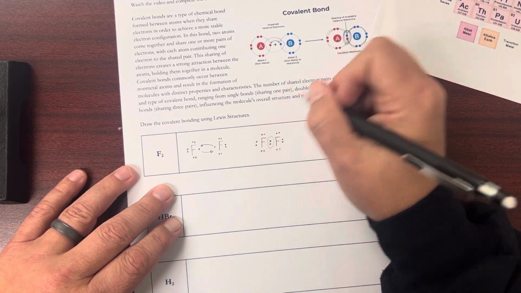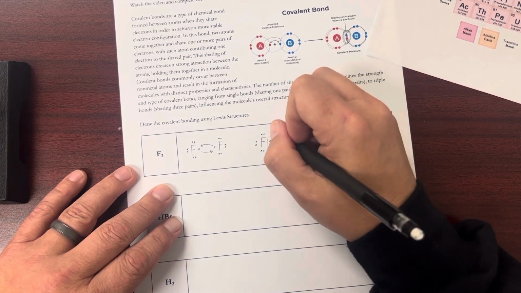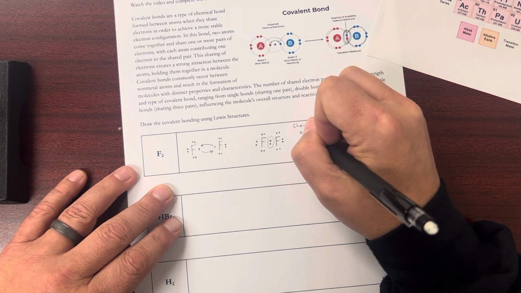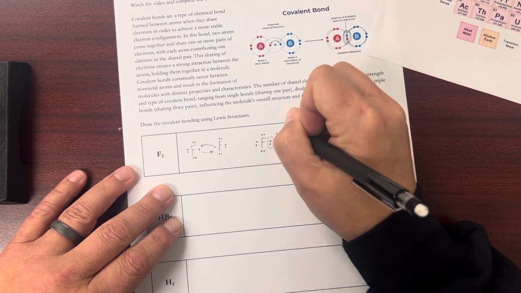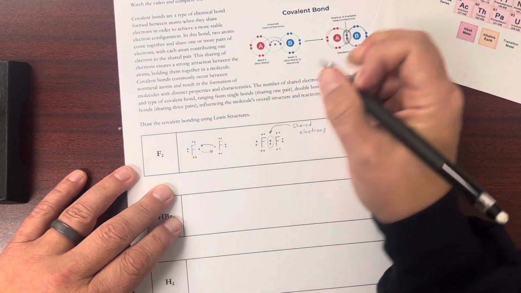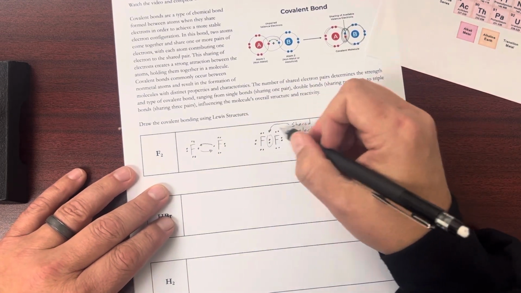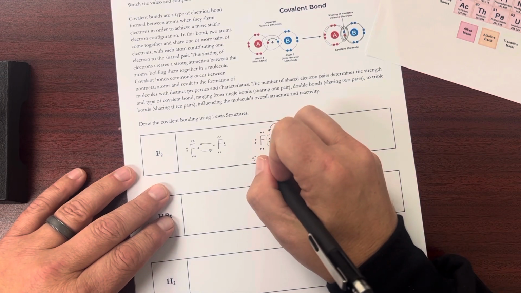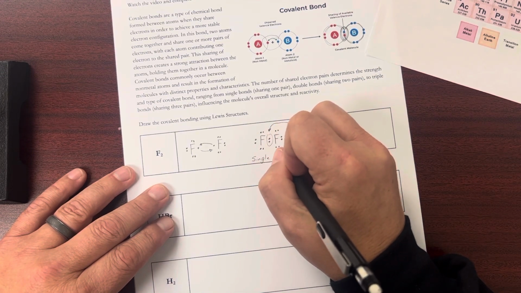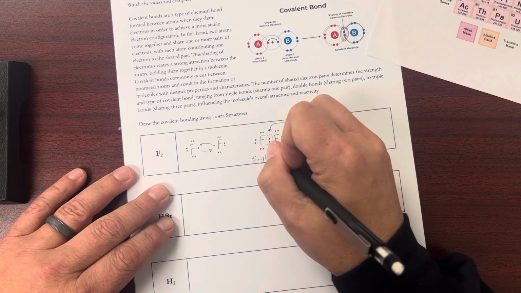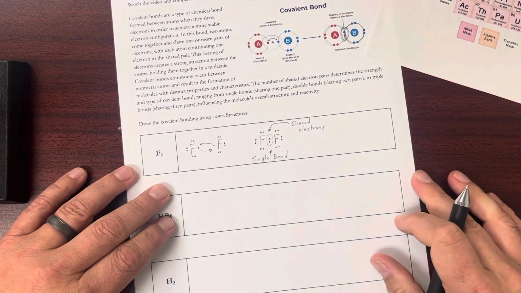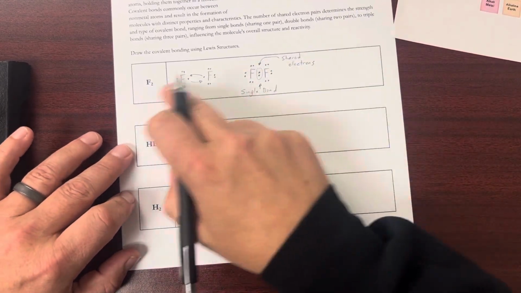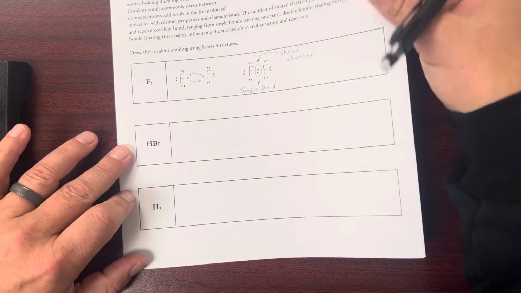I'm going to circle them, and I want you to circle the shared electrons. So, shared electrons, point to those. Now they both have 8 because they're sharing those 2. And this forms a single bond. And that's all we're going to work with in these examples. These are all going to be single bonds. Now, I'm going to skip these 2, do them exactly the same.